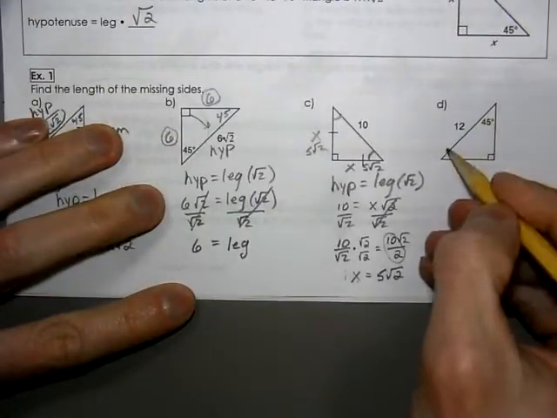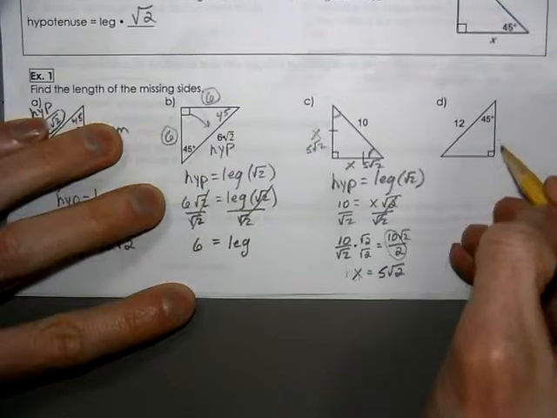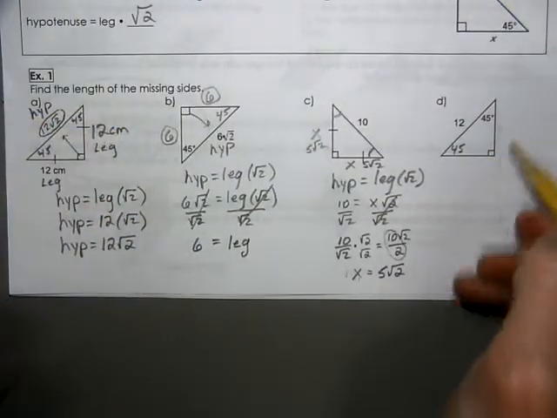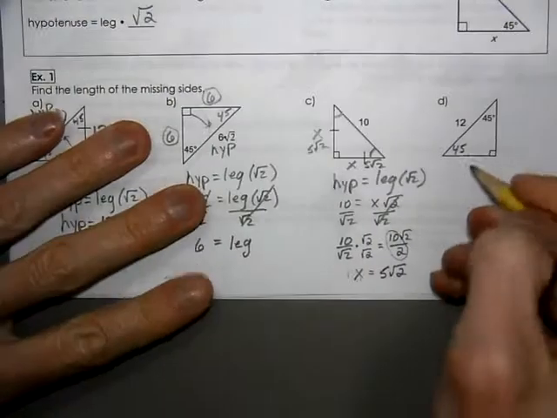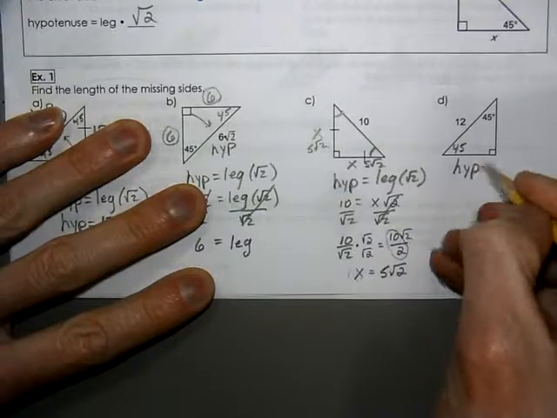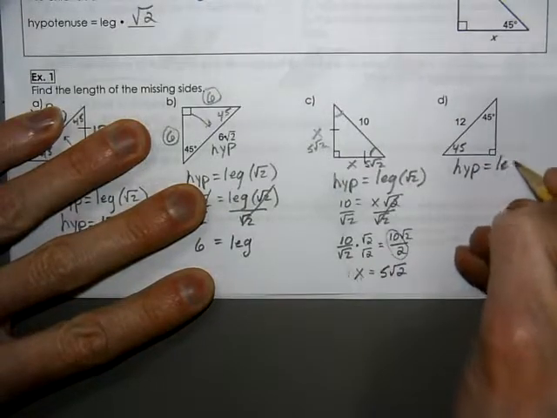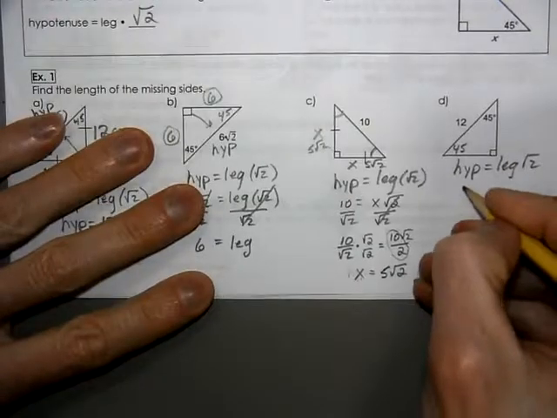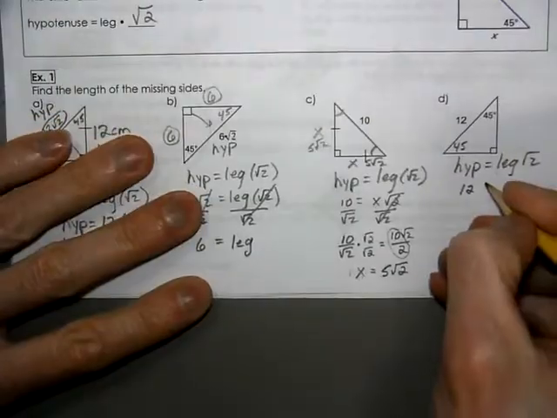So again, my hypotenuse is 12. I have a 90-degree angle and a 45, so I know the other angle has to be 45 because it has to add up to 180. So if I have a 45, 45, 90 triangle, I know that the hypotenuse has to equal the leg times the square root of 2. The hypotenuse is 12 for this problem.